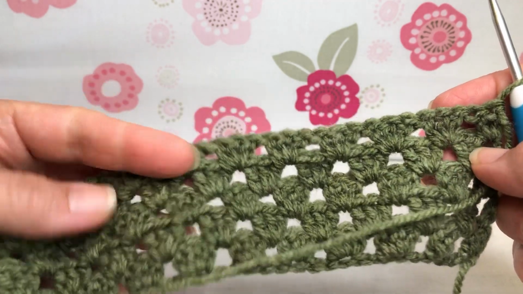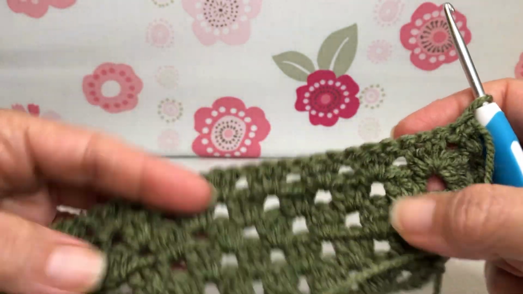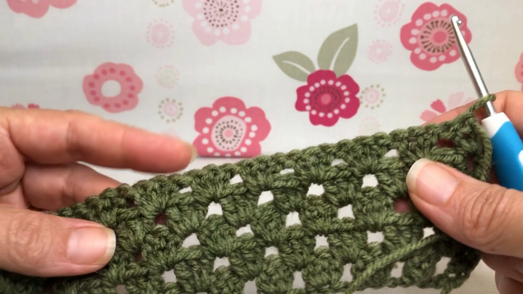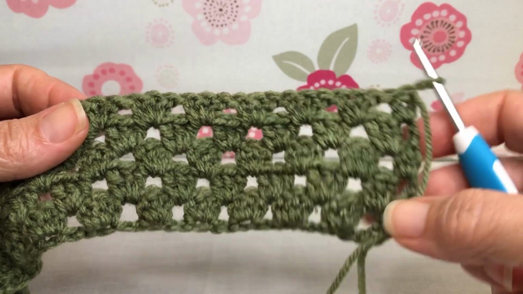Do the bulk of the work, the big portion of it. And then we'll meet up. We'll fasten everything off together and we'll work on our edging.